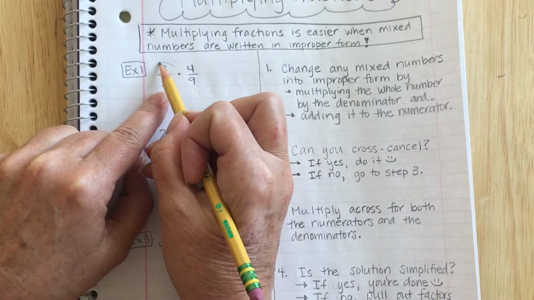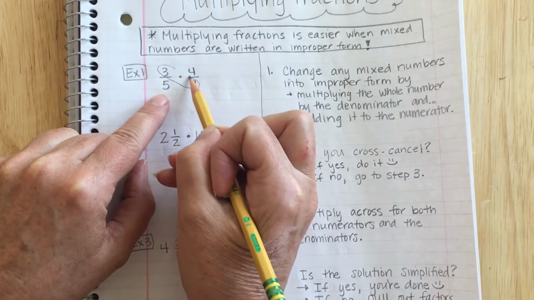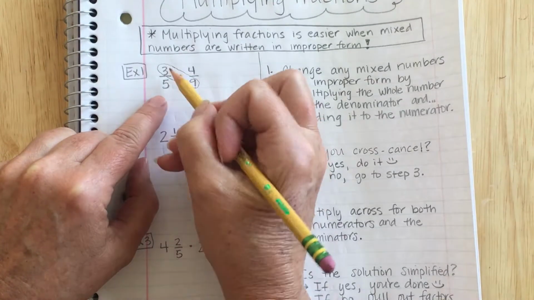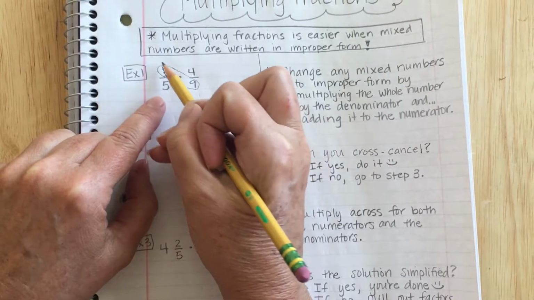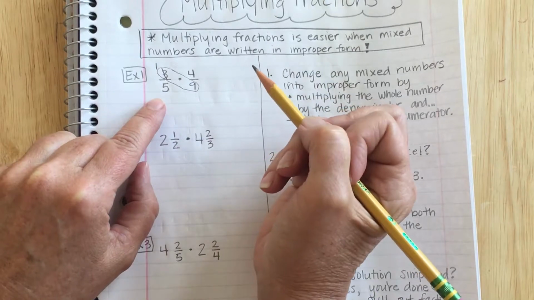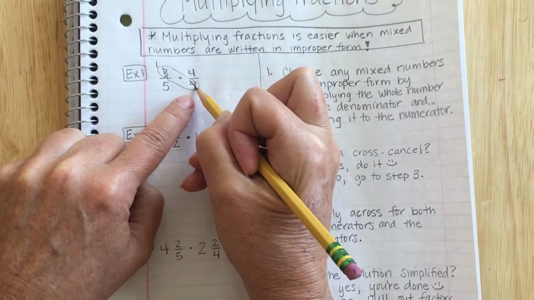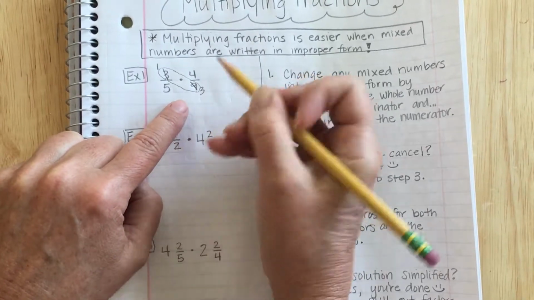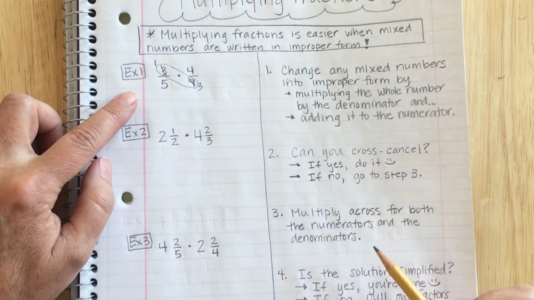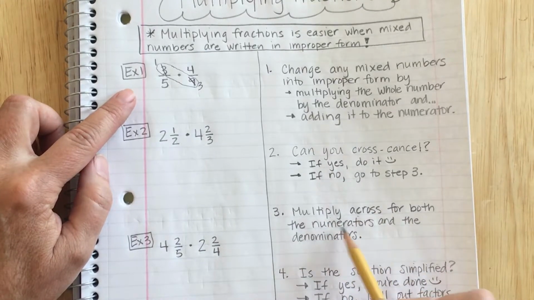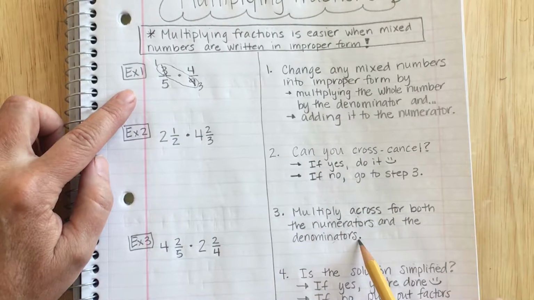But if I look at 3 and 9, I know that 3 and 9 have a common factor of 3. I know that 3 goes into 3 one time, so I'm going to cross cancel and make a 1. I know that 3 goes into 9 3 times, so I'm going to cancel and make a 3. So now I have to just go to step 3. Step 3 tells me to multiply across for both the numerators and the denominators.